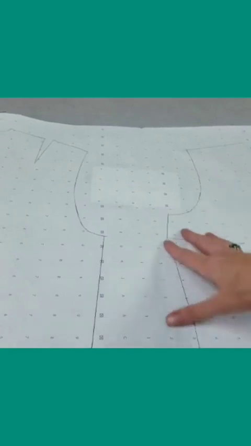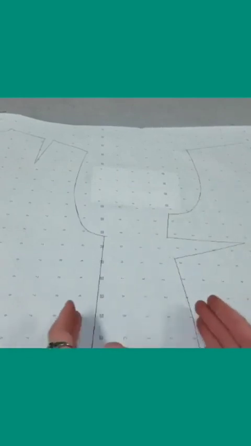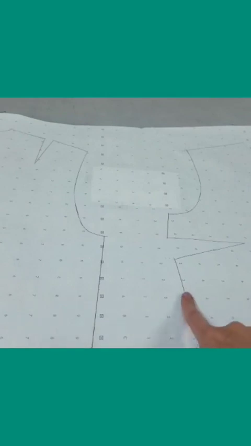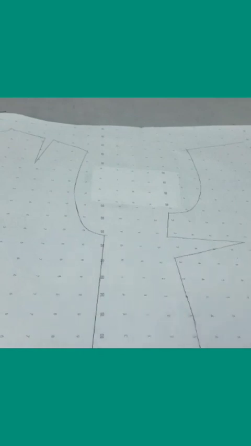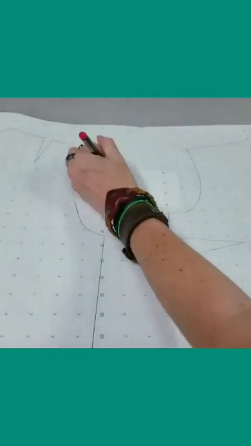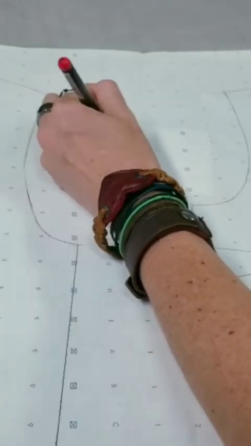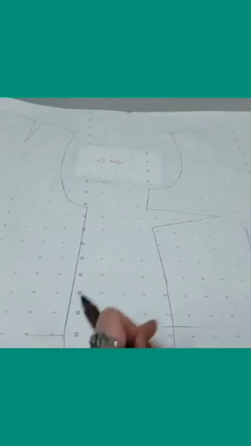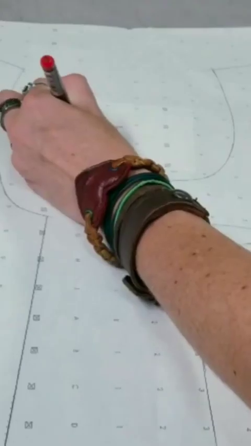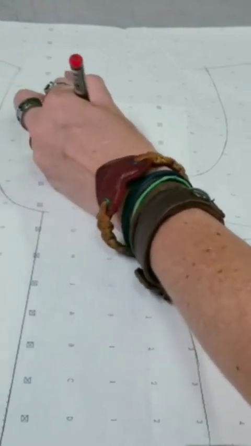So the next thing you want to do is trace off your pattern onto a new piece of paper so you can make those adjustments that you want to. Notice I don't have seam allowance or the dart root included because I'm going to be making those adjustments. So let's say that I want to add 2 inches to the bust. And then let's say I want to only add 1.5 inches to the waist area. And I did transfer those waist markings onto here. So 1.5 inches in the waist.